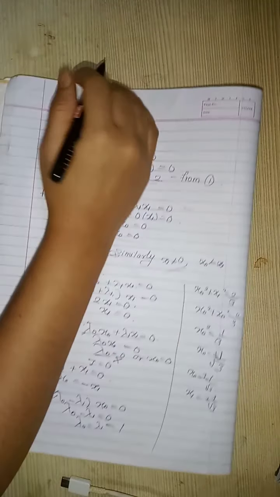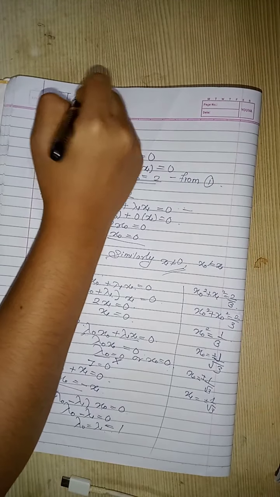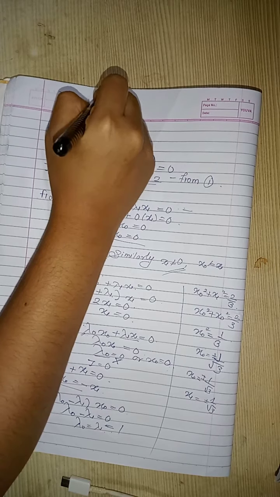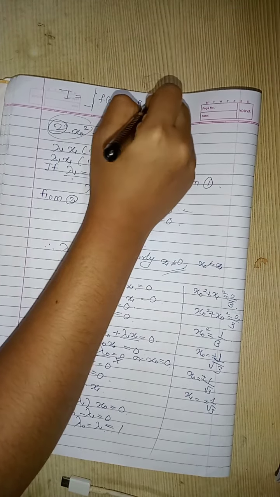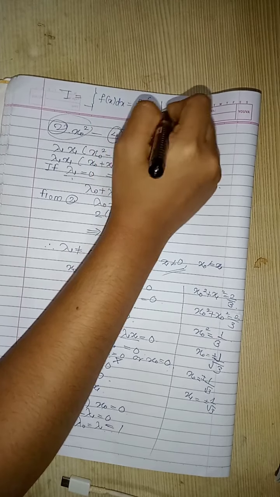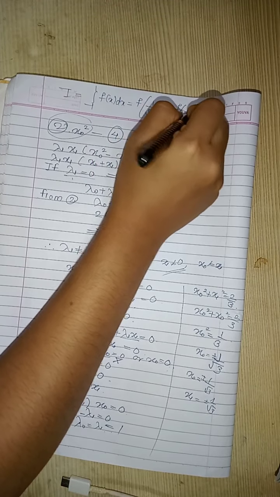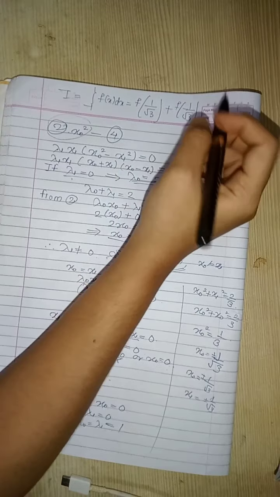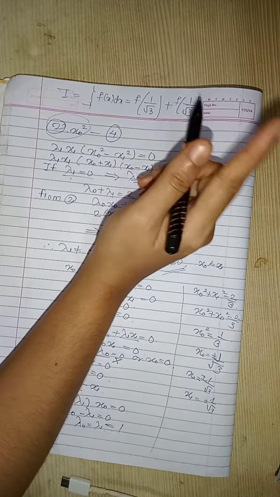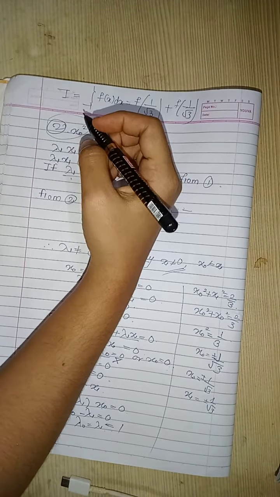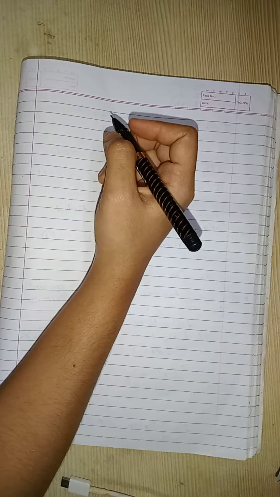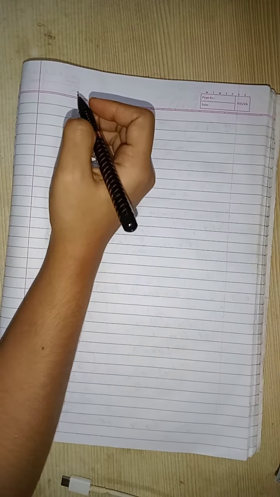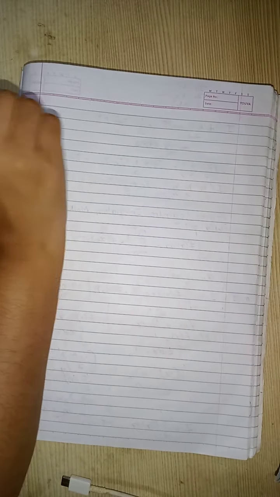So our final integration, that is I, integral from minus 1 to 1 of f of x dx, is equal to f of 1 upon root 3 plus f of minus 1 upon root 3. So this is regarding the 2-point formula. Now we need to consider the error regarding the 1-point formula and 2-point formula.